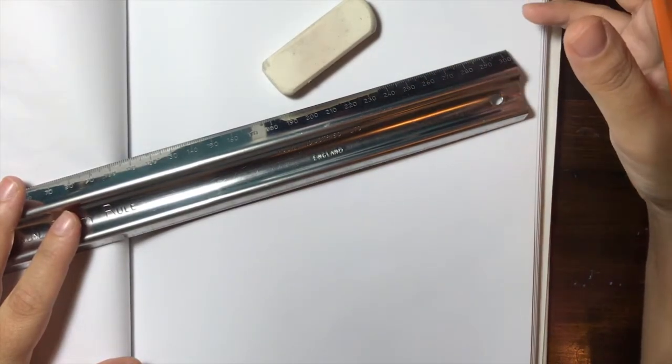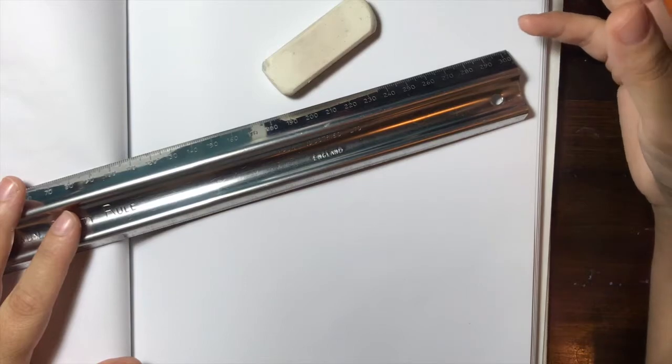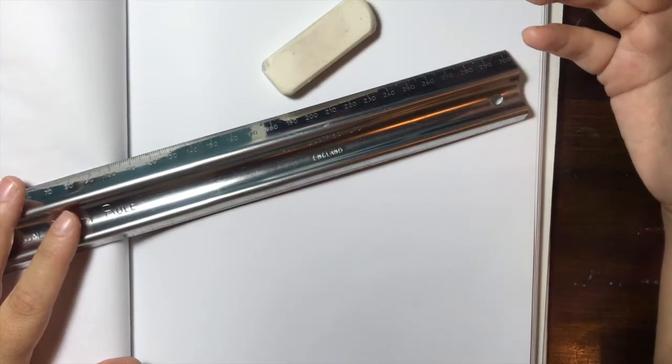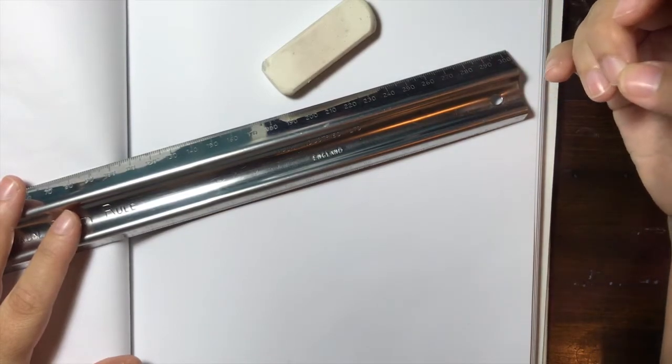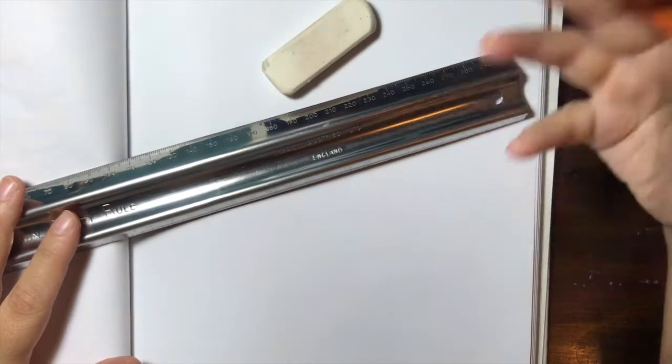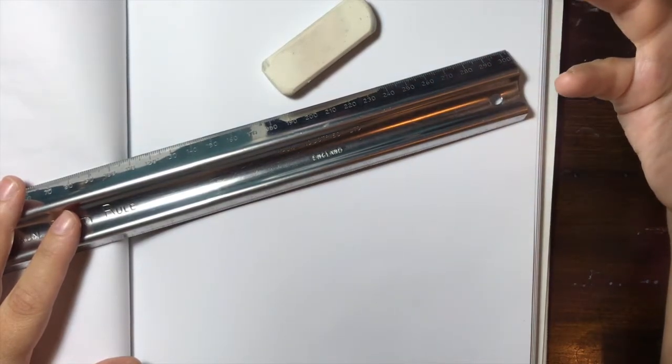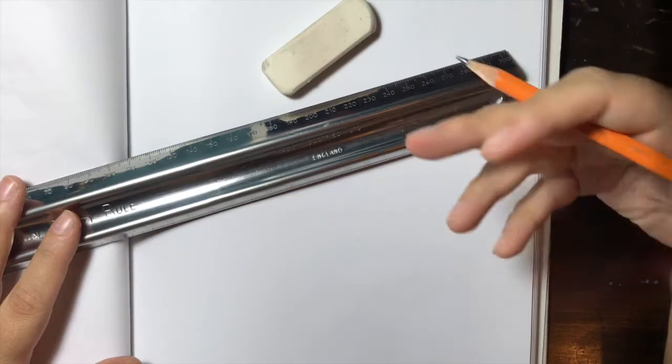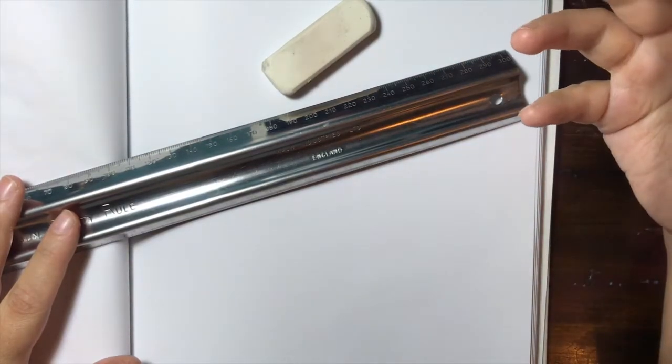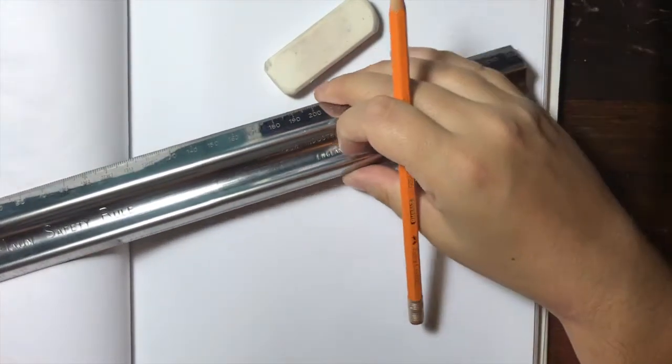But I currently use an app on my phone called Grid. With Grid, I'm able to apply a grid of any size, and then I'm able to just have that image with the grid already drawn on it for me, so I only have to draw the grid onto the paper.